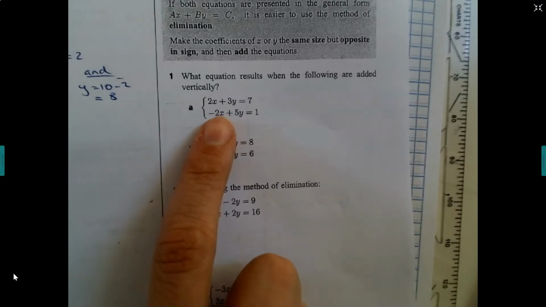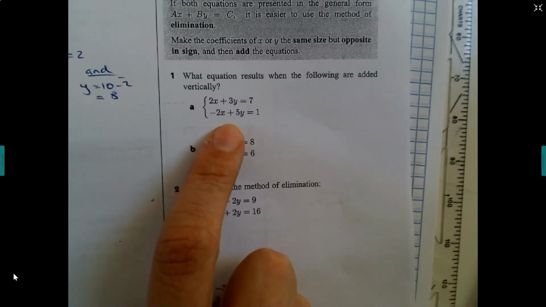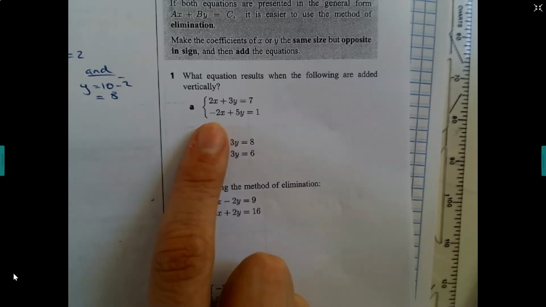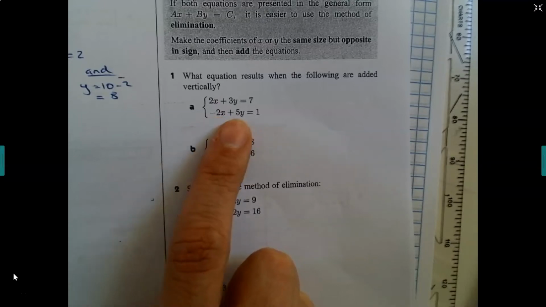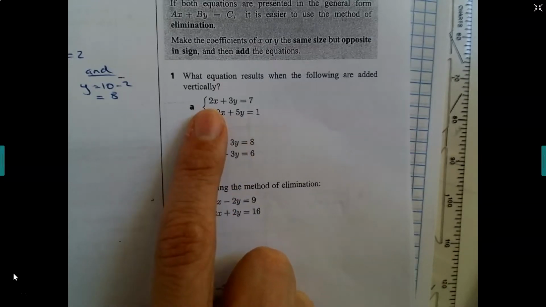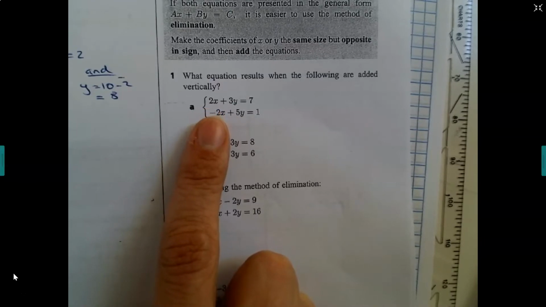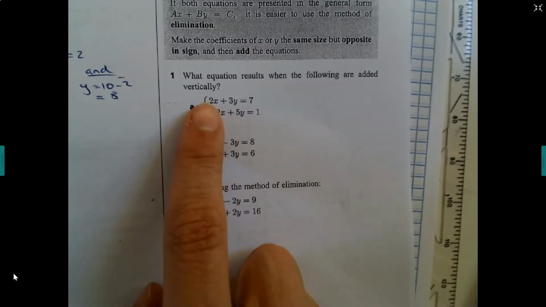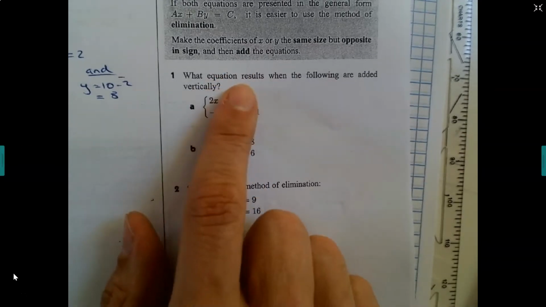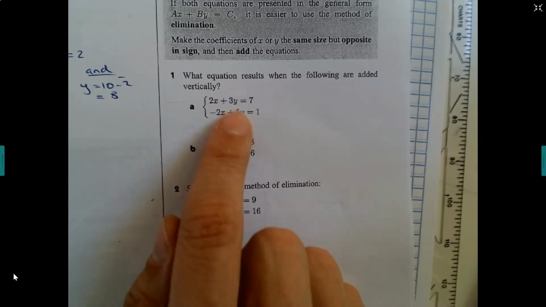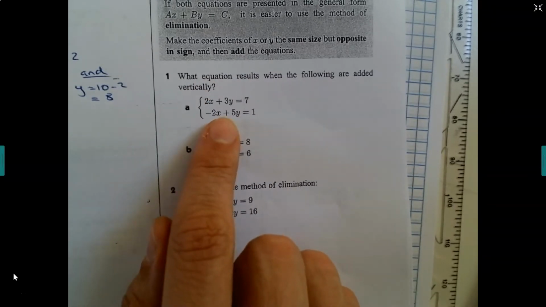If we look at this, both of these equations are in general form. If I wanted to do substitution here, I'd first have to rearrange one of them, so then I might get the x all by itself or the y all by itself and then substitute it into the other. I can do that, but it's a bit of work and there's a quicker and easier method to do it. So what we can actually do is look at vertically adding the equations. So what does that mean?